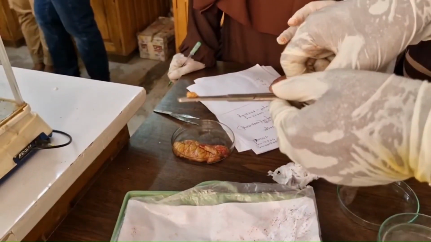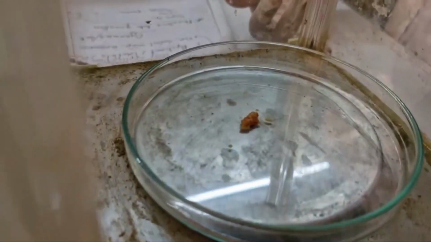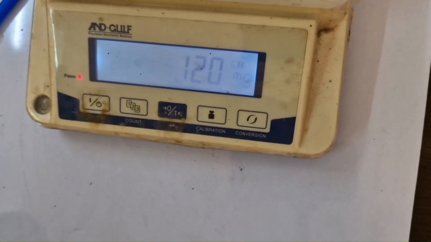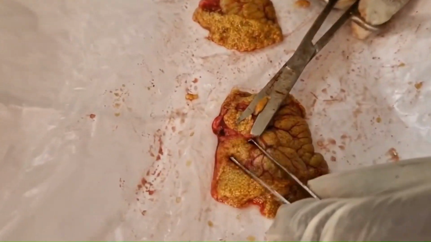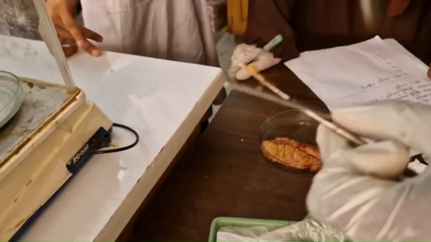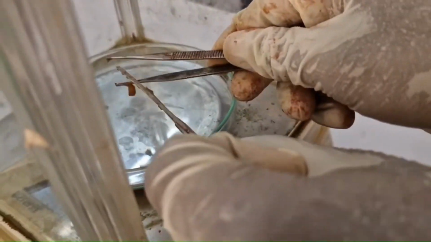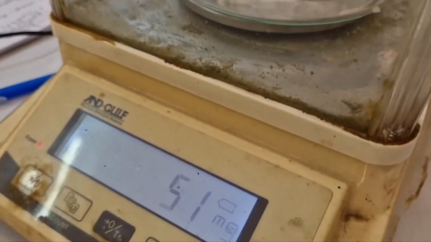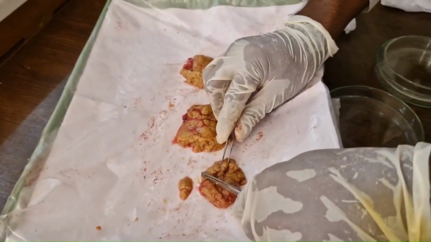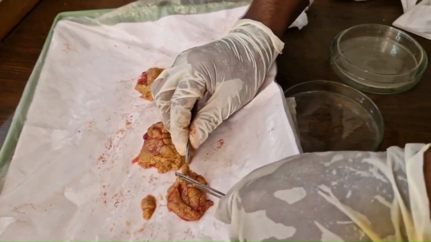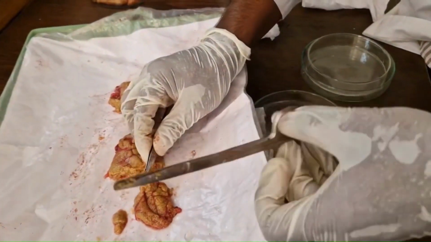Here, the F1 subsample weighed 121 milligram. F2 subsample weighed 75 milligram. And F3 subsample weighed 286 milligram.